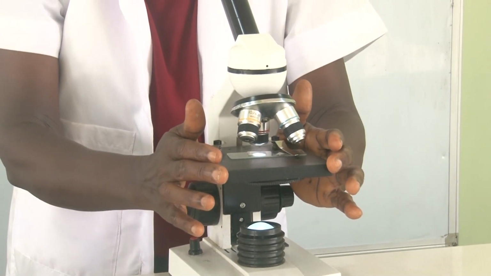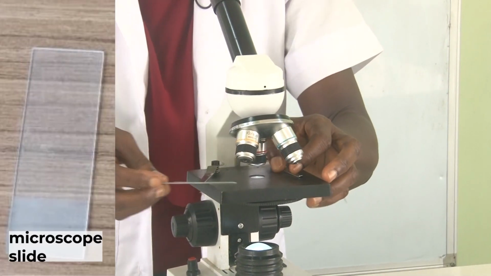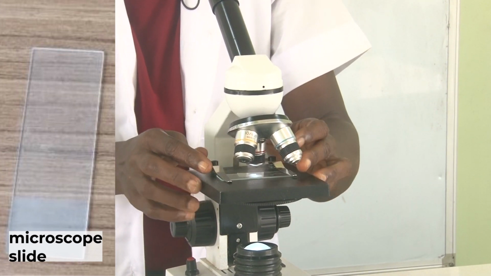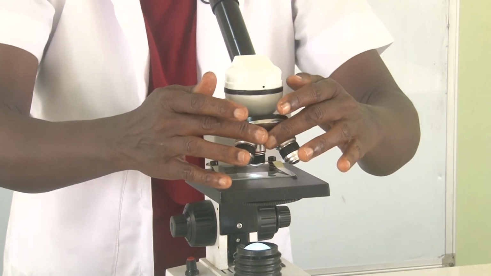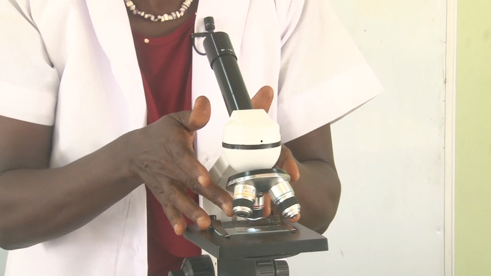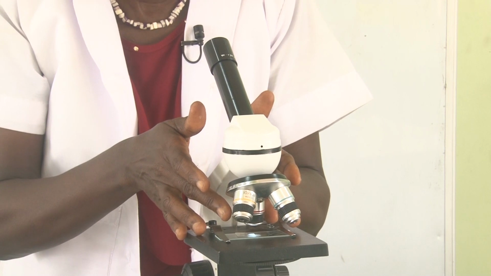We have the stage. We have our specimen slide that is put on the stage. We have these clips that hold the specimen slide in place. We have objective lenses, lenses that are very close to the specimen. They are convex lenses that magnify the image.